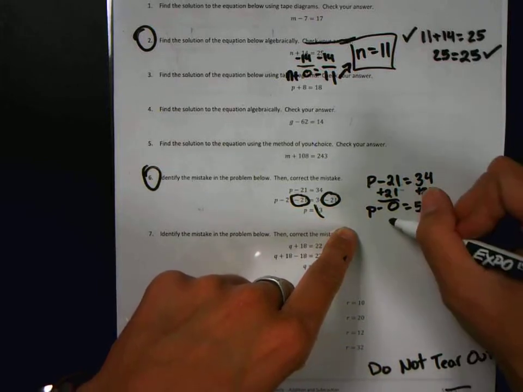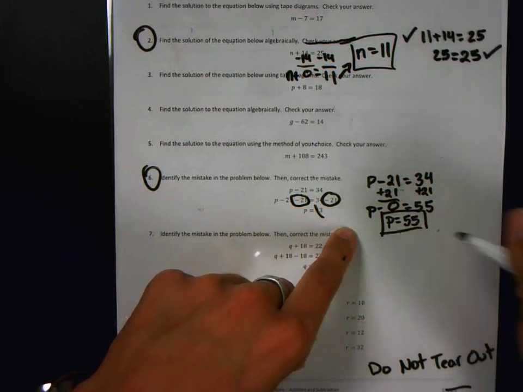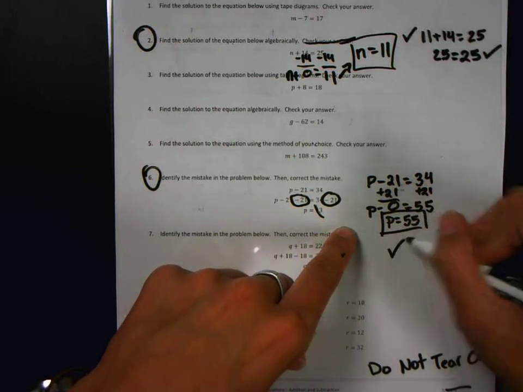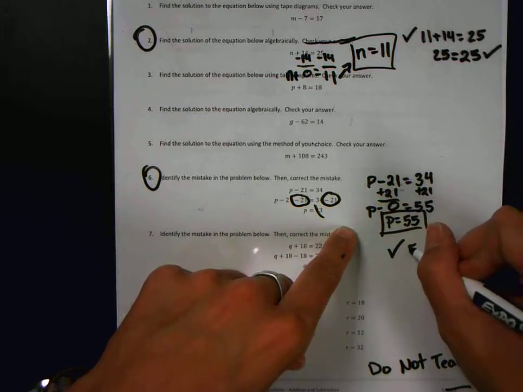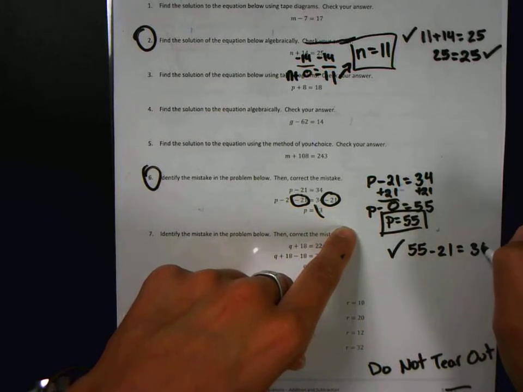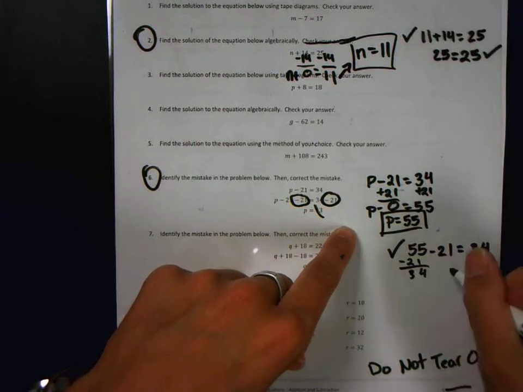And again, as always, you just want to make sure you double check your work. So if we were to check our work, we're going to plug in 55 for p. We're going to do 55 minus 21 equals 34. Let's see if that equals 34. And we subtract 21. 5 minus 1 is 4. 5 minus 2 is 3. So we have 34 equals 34. Is that a true math sentence? Absolutely. So that's all set.